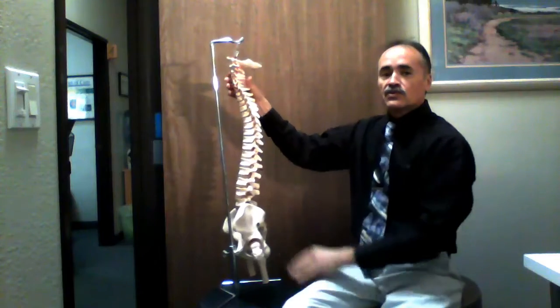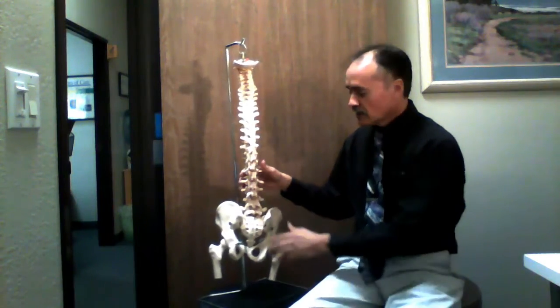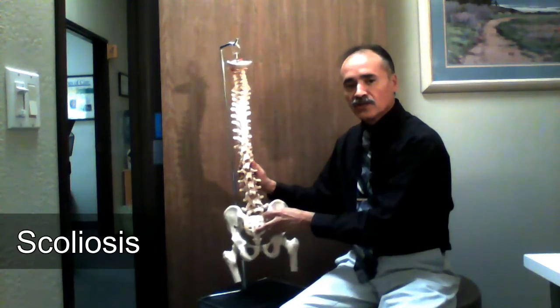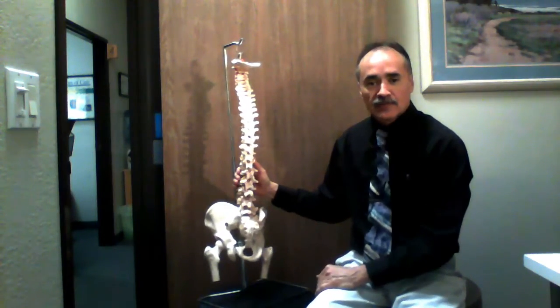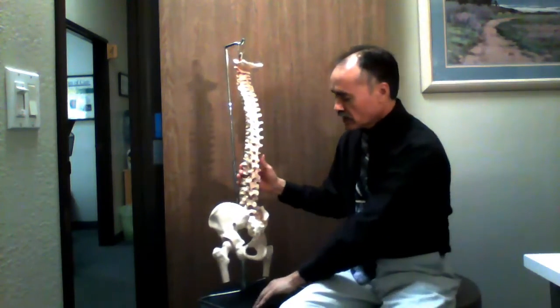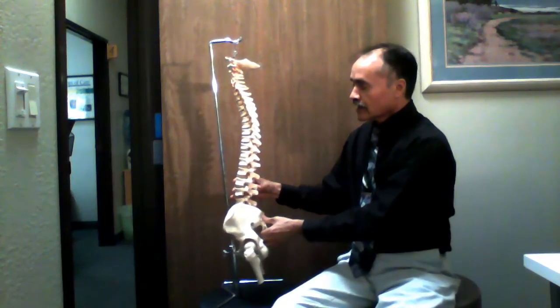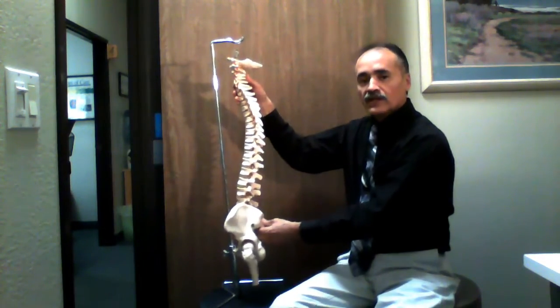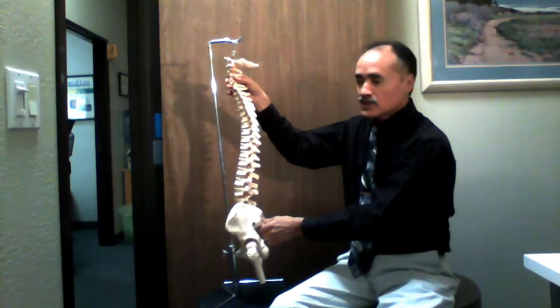I should say too that we do have other patients come in and they do have other misalignments. For example, in the low back, there might be a scoliosis or a deviation, and certainly those misalignments are common and we do see those. But by and large, I just like everybody to know that the low back and the neck, when they go forward, that's really the primary misalignment that we see in most patients.